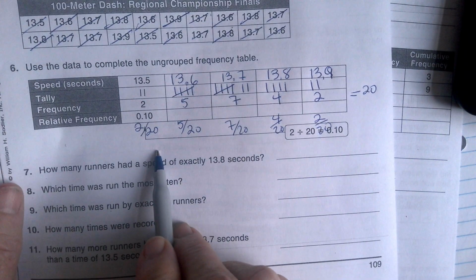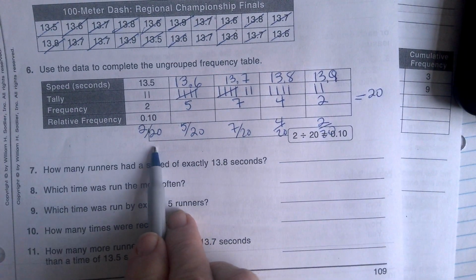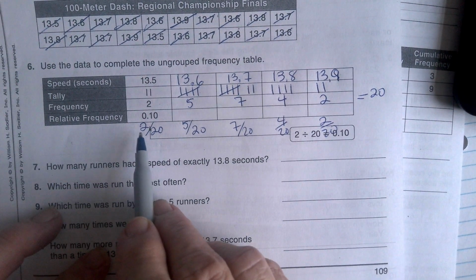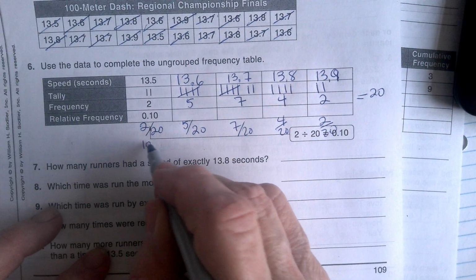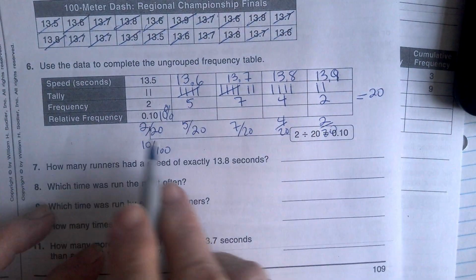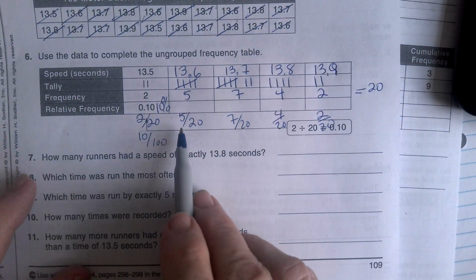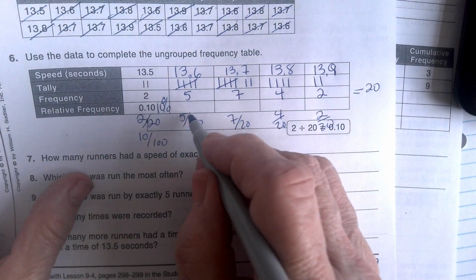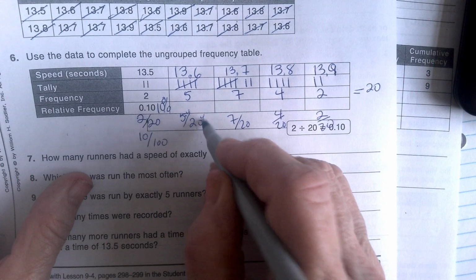Now, to be a percent, I want that bottom number to be 100. What could I multiply it by for it to be 100? 5. By 5. Again, so it's going to be 2 times 5, that's going to be 10 over 100, which is 10%. And that's how they got 0.10. What do we multiply the 20 times to get it to be 100? So we're going to multiply the top times 5. Guess what the percent is?